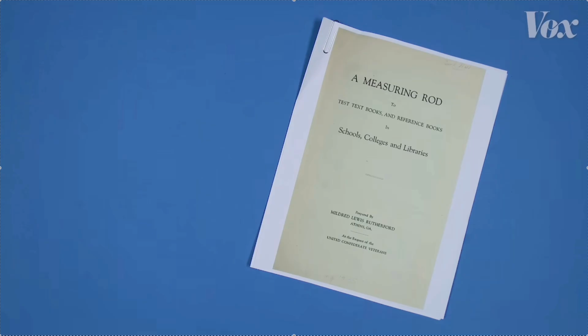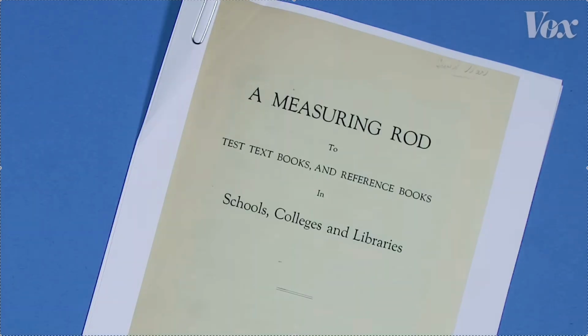For a good example of the redundancy principle, let's look at this video from Vox Media that also uses text as its imagery. Called A Measuring Rod for Textbooks.